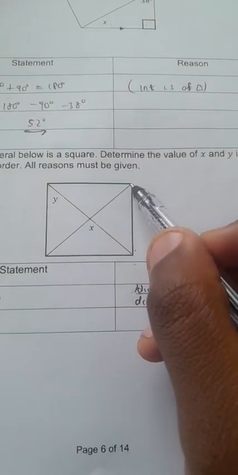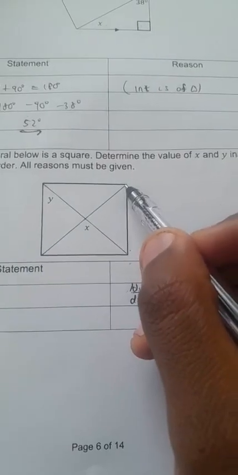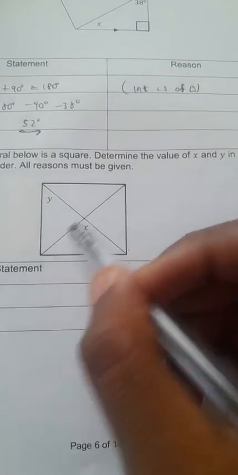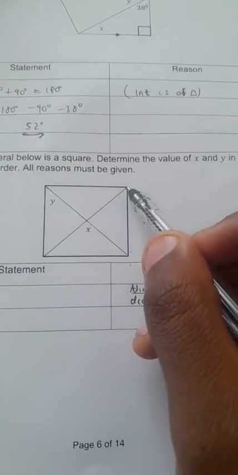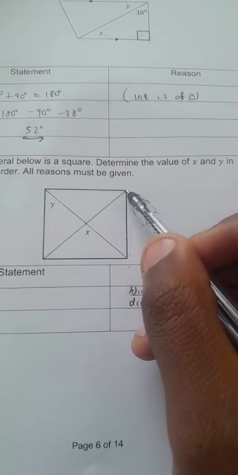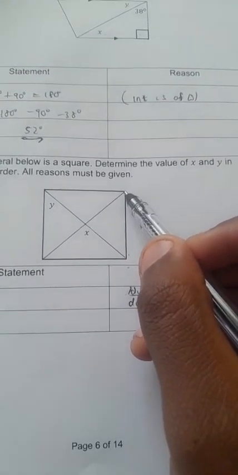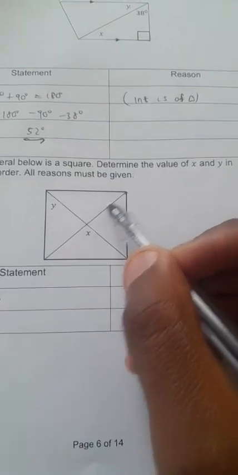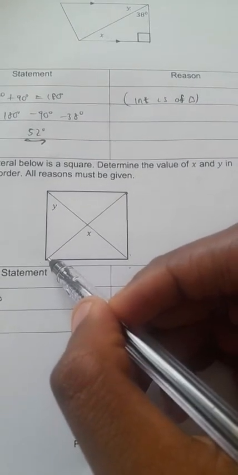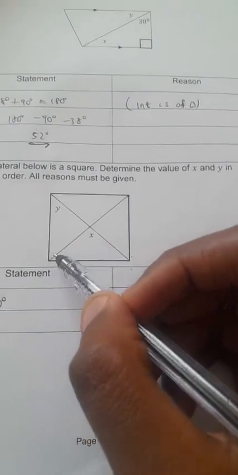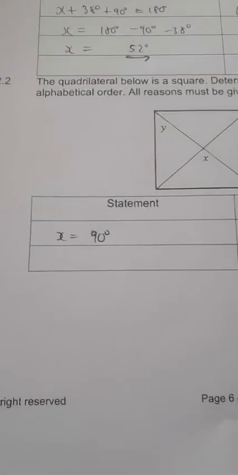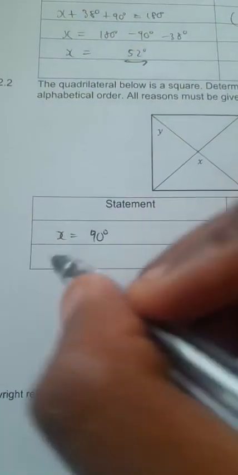Okay, it extends from one opposite end of your square to the other. That's what we refer to as a diagonal. It's a straight line that extends from one vertex to the other opposite vertex of a quadrilateral. All quadrilaterals, you would say, typically have what we refer to as diagonals. Okay, let's move on.